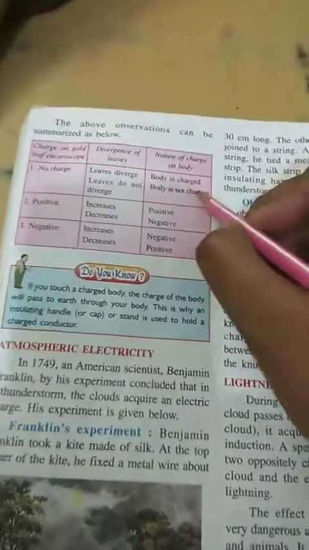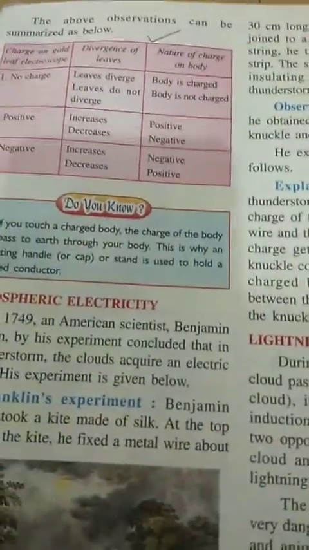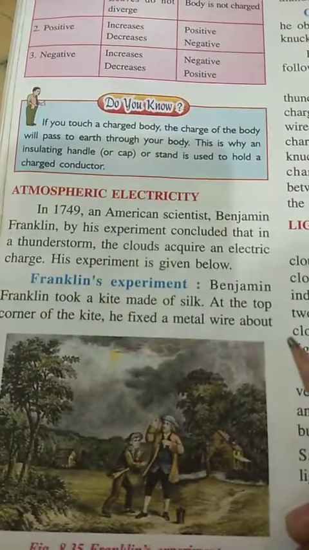This table, you have to go through this table. It is a summary of what we have just understood. The next thing is atmospheric electricity.